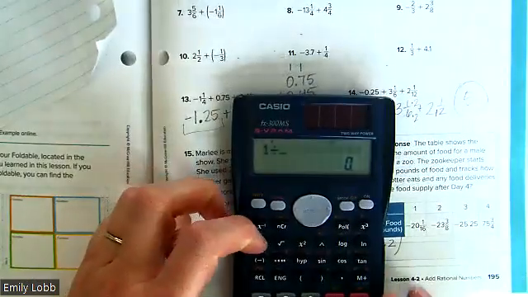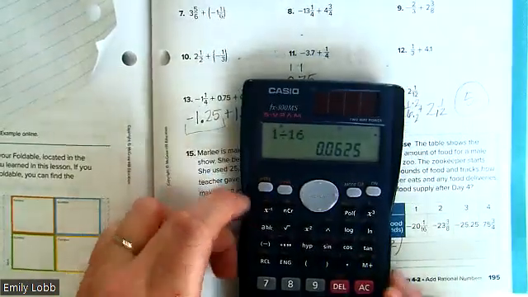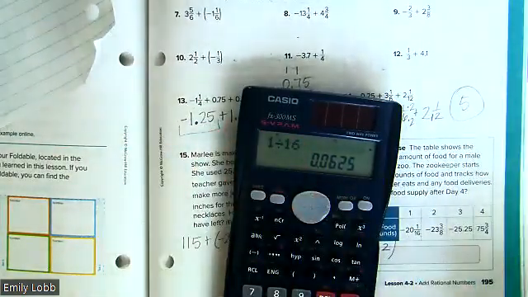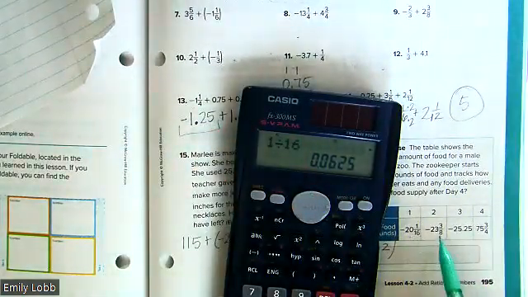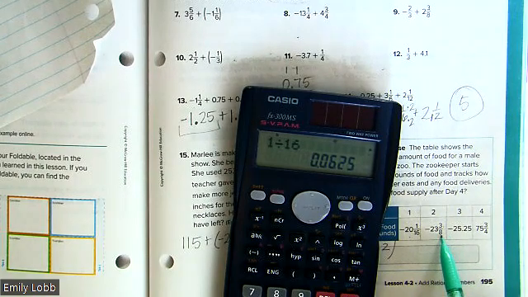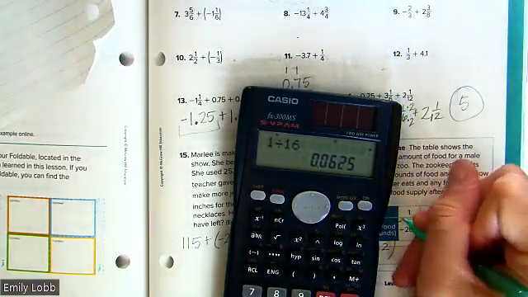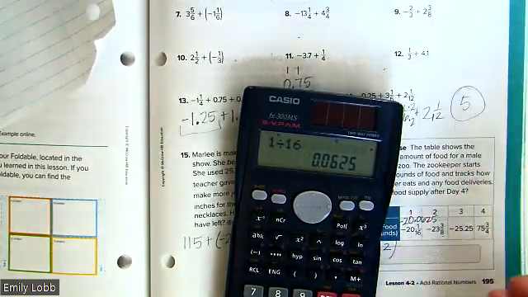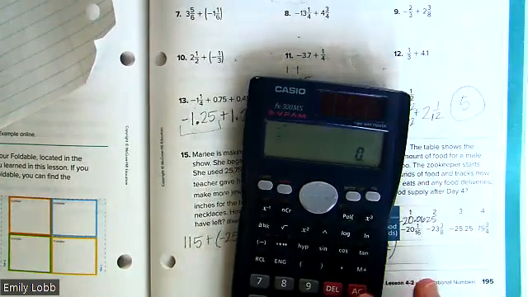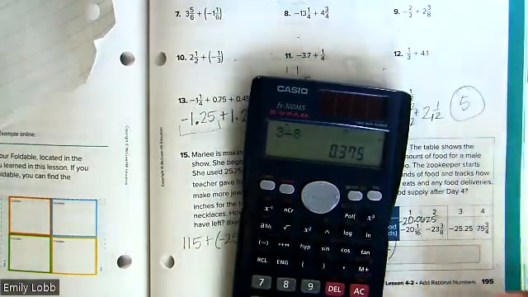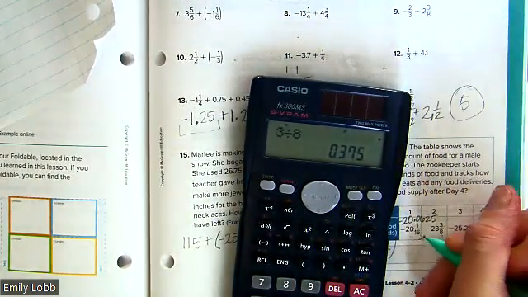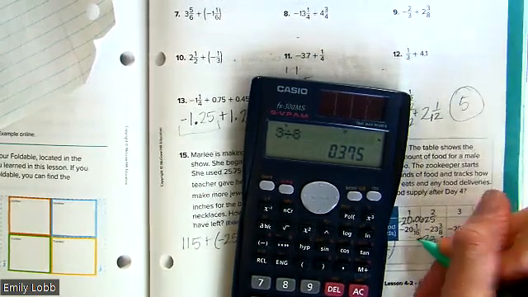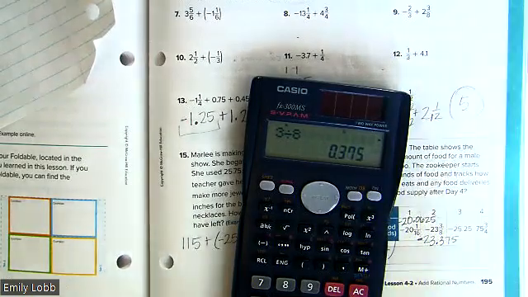So 1 divided by 16 is 0.0625. So negative 20.0625 is here. And then do 3 divided by 8. You can rewrite these. Negative 20.0625. 3/8, I would do 3 divided by 8. So this is negative 23.375. We have that one already, and you should know that one.